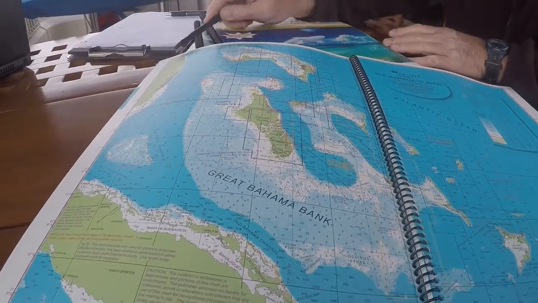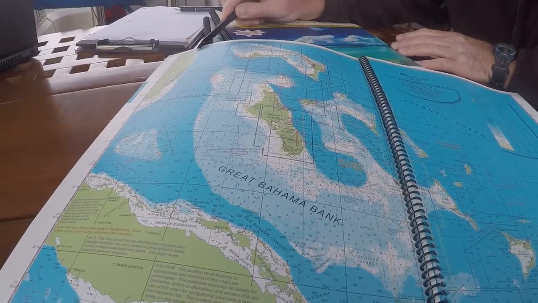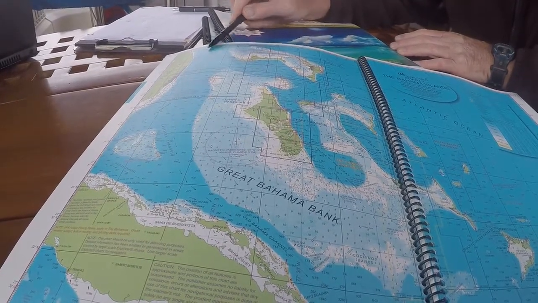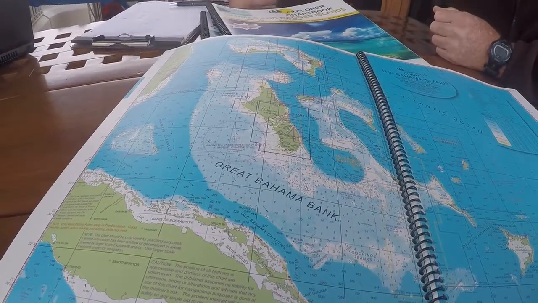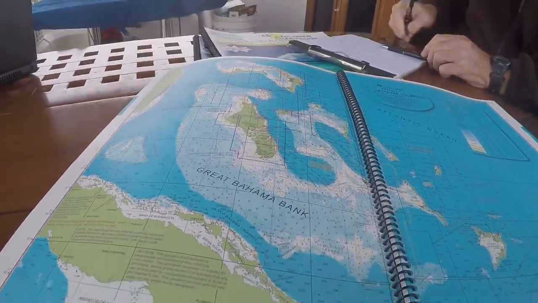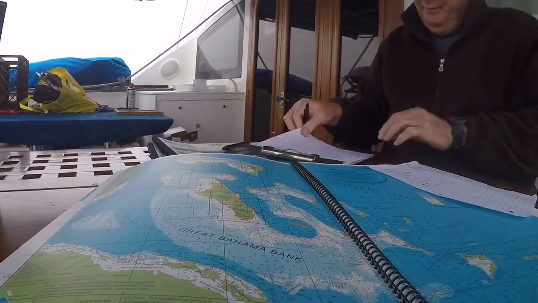So that's why you kind of look at going to Fort Pierce first, because then you just shoot across from Fort Pierce. Now, people will talk about crossing the Gulf Stream and having to.